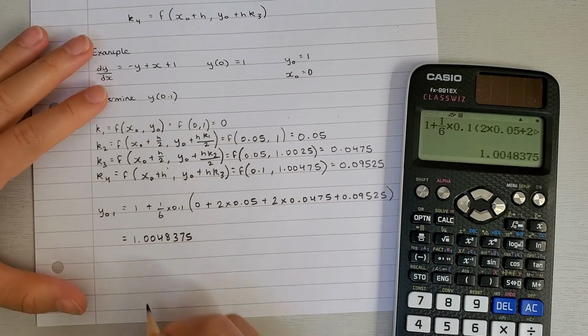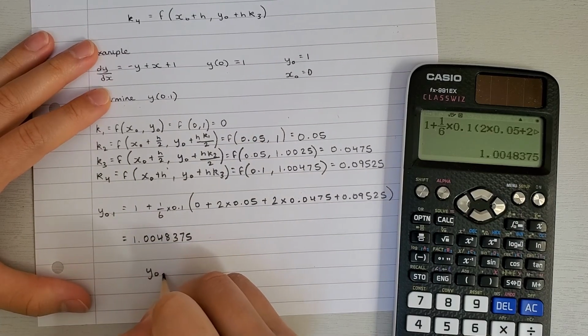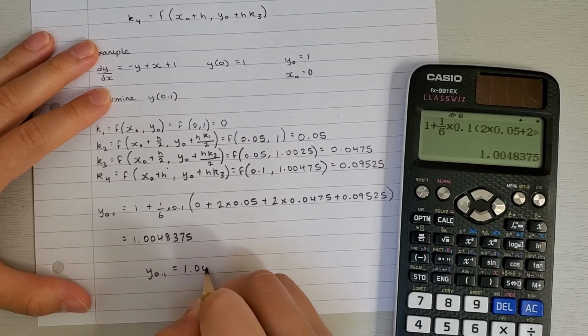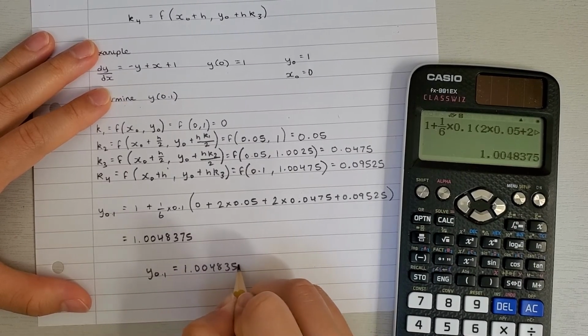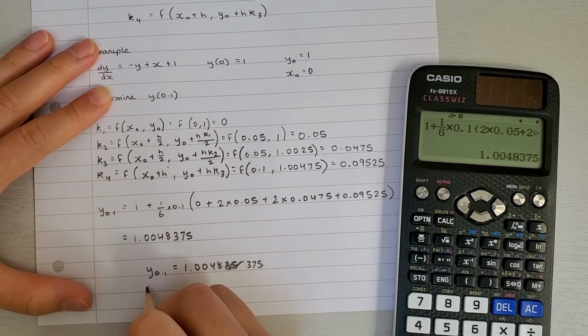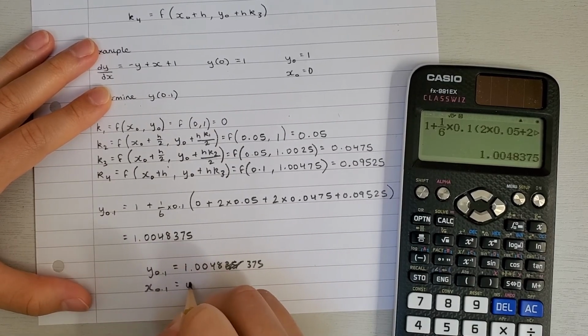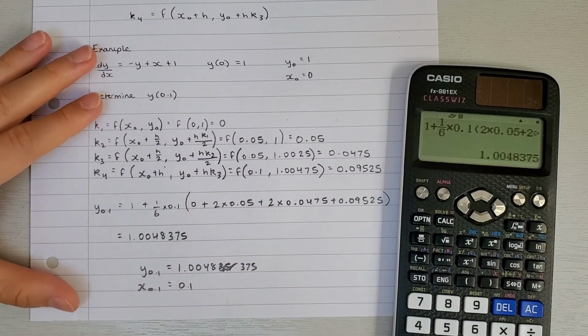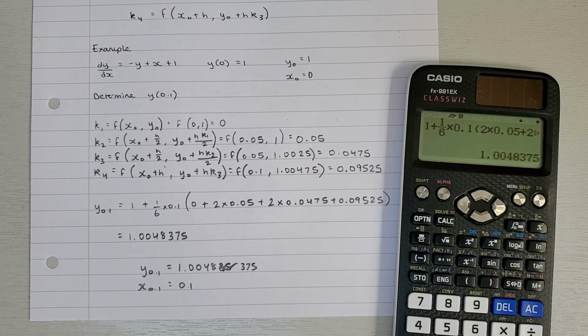That gives us a value of 1.0048375. So y at 0.1 is 1.0048375, and x at 0.1 is 0.1. And that's it. That's how you use the Runge Kutta method.